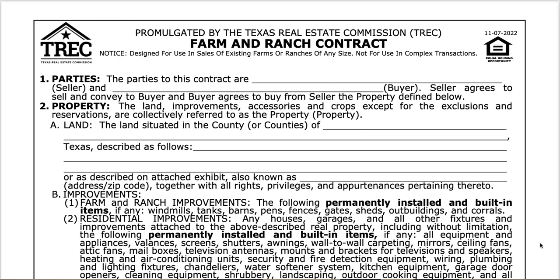Mark, and I am the co-director of KW Land for Keller Williams Realty. And today we're going to be going over the Texas Farm and Ranch contract promulgated by TREC.